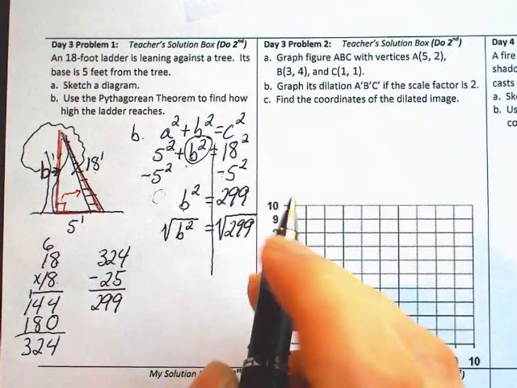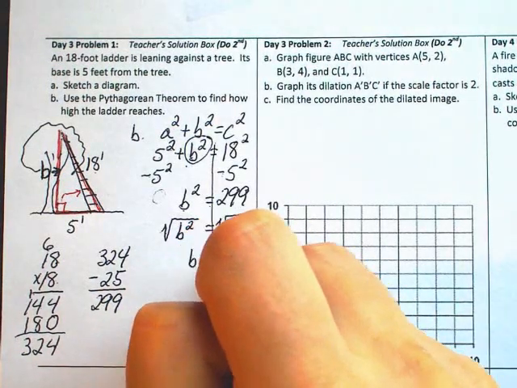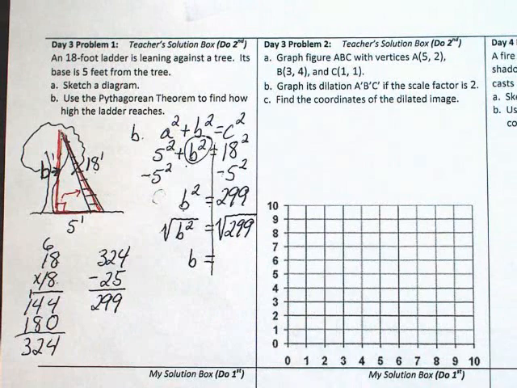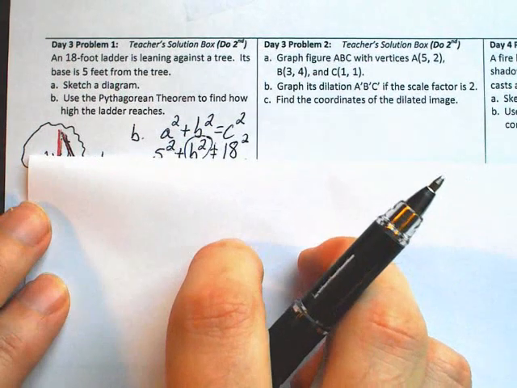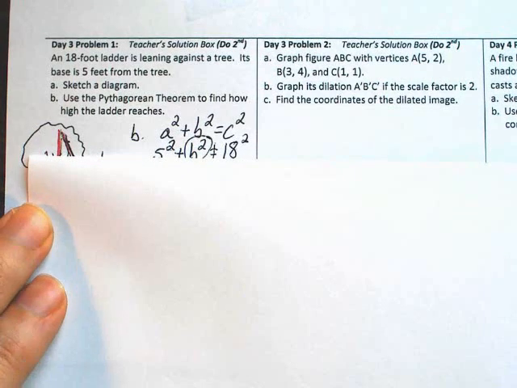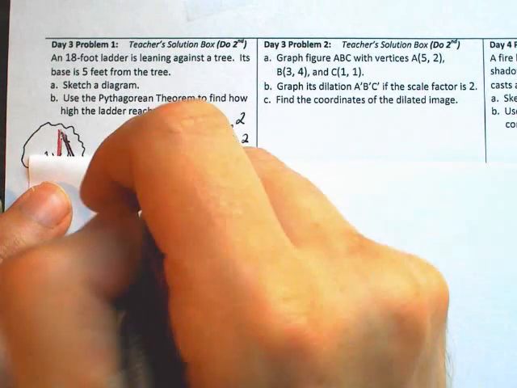The square root of b squared is b. And the square root of 299 is probably a decimal of some kind. We're going to have to take a guess at that decimal. Perhaps out to one decimal place, we can take a guess at about how much the square root of 299 is. Okay? So I'm going to grab a piece of scrap paper, and let's work at figuring out a good guess for the square root of 299.